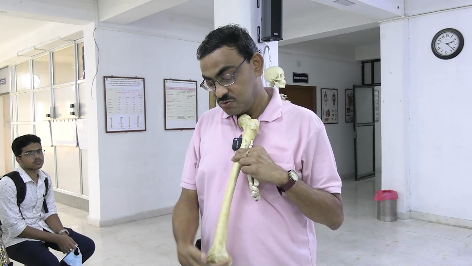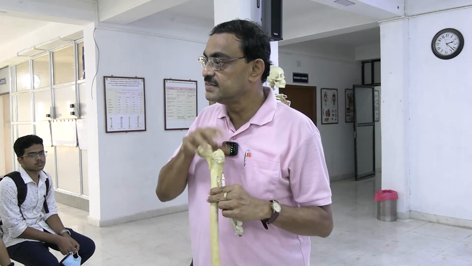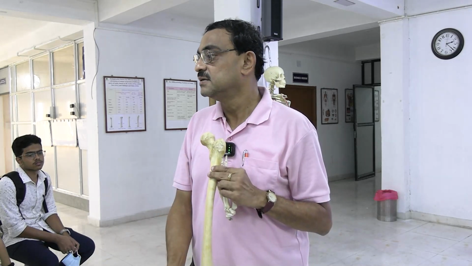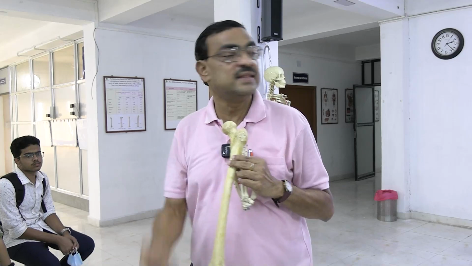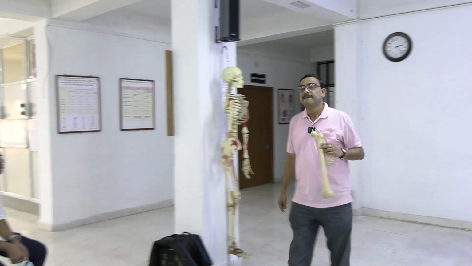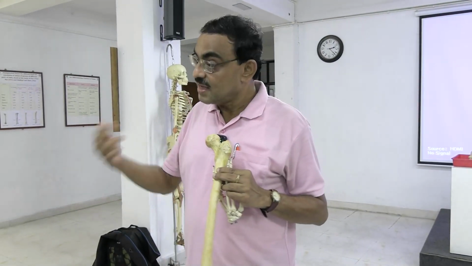So this is the epiphysis, here we can expect the secondary center. This is the epiphysis where we can expect the secondary center. But in the lower end of the femur and or in the upper end of the tibia, the secondary center appears.